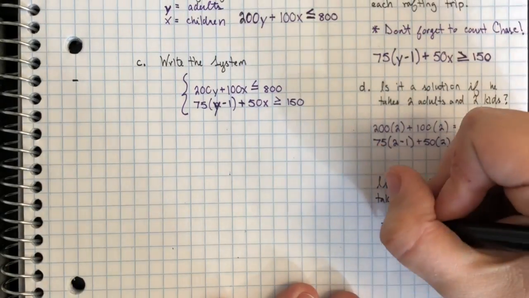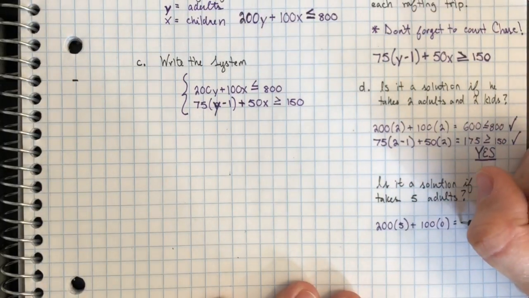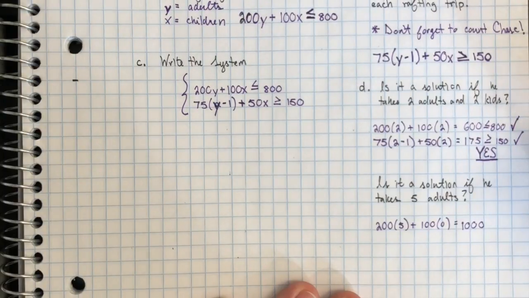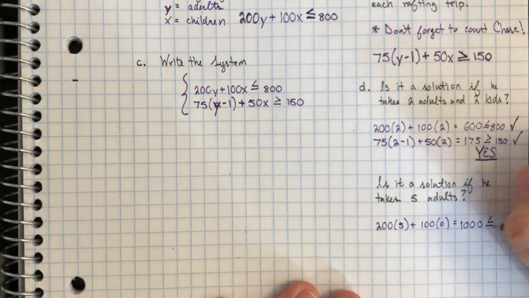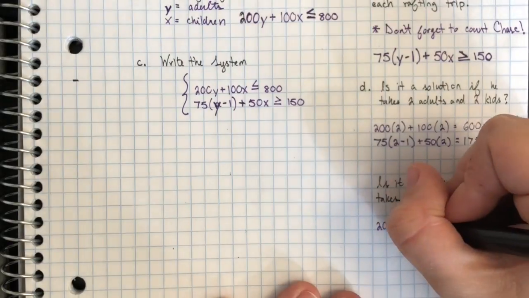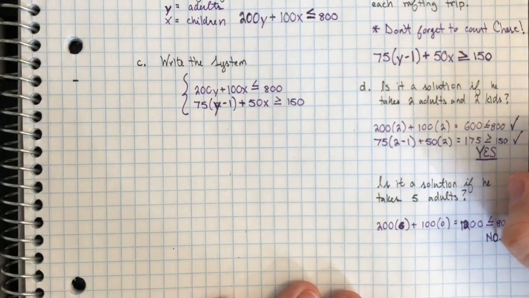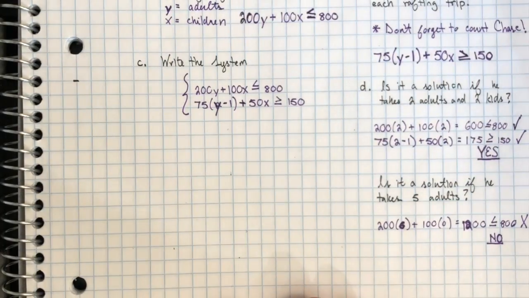Now, is it a solution if he takes 5 adults? If I plug in the 5 adults and I plug in a 0 for number of children, I get $1,000 or 1,000 pounds of weight for the raft, which is over the limit of 800 pounds. So he can't physically carry 5 adults in his whitewater raft. There's no point in using the second equation because we already know that the first equation will not work. So it's not a solution to the system.